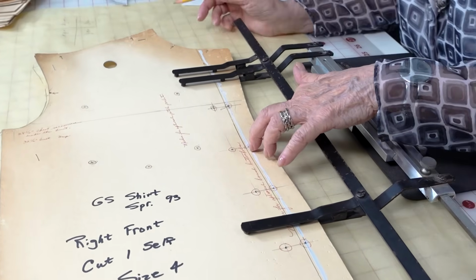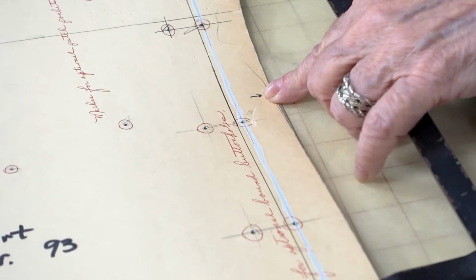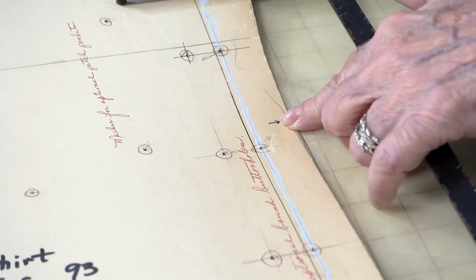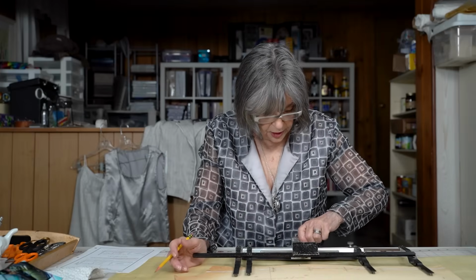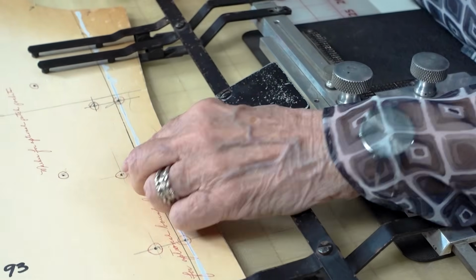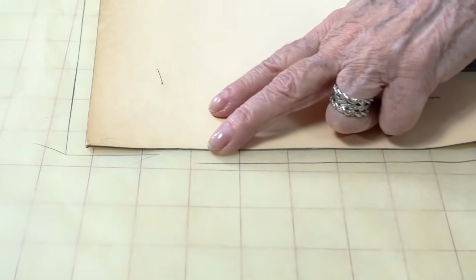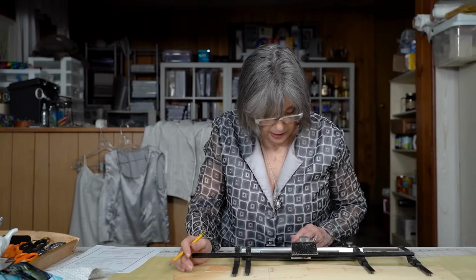Alright, and this spot here should be parallel with the bust dart, which we don't have here, but nevertheless it's down 1/4 of an inch. So this should come to here. So you've got to have all these notches line up together. And I see that this is not straight across here, so there's a problem there. So I'm going to go back out and check on this.